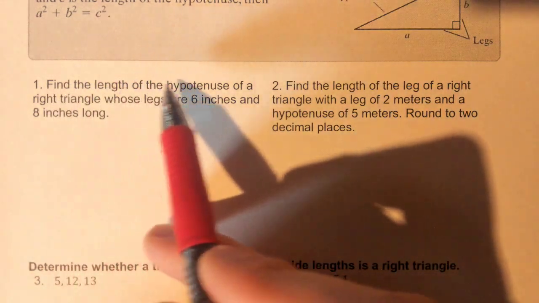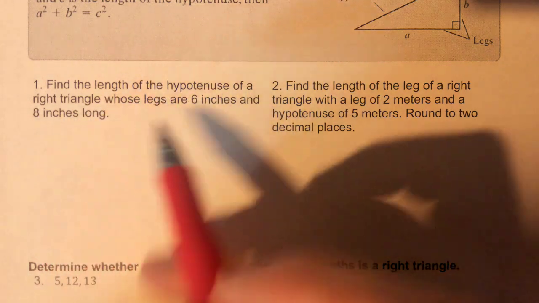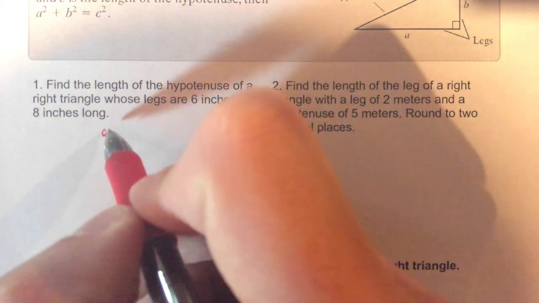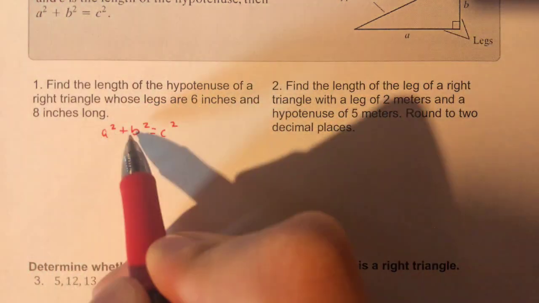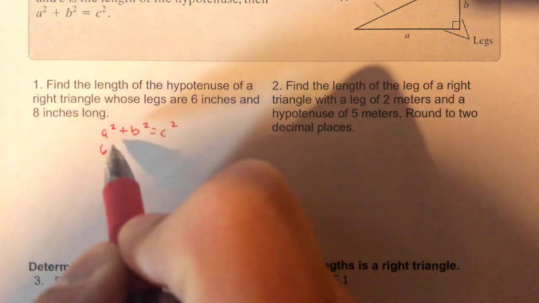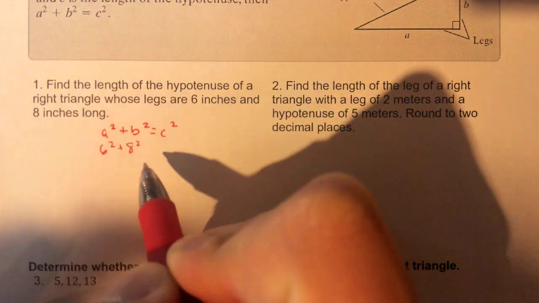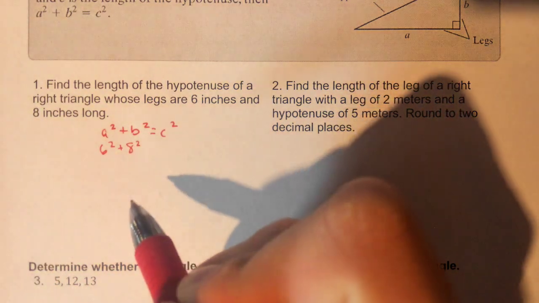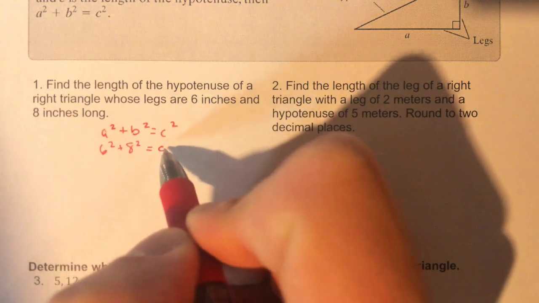Find the length of the hypotenuse of a right triangle whose legs are 6 inches and 8 inches long. So we'll start with that Pythagorean theorem. A squared plus b squared equals c squared. A and b are the two legs. Now I could put 6 here for a or b. It doesn't really matter because, again, addition is commutative, right? Equals c squared.